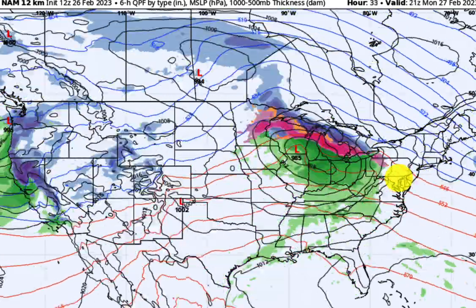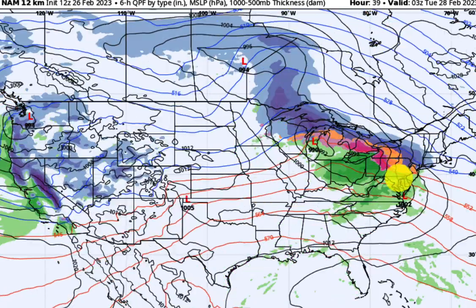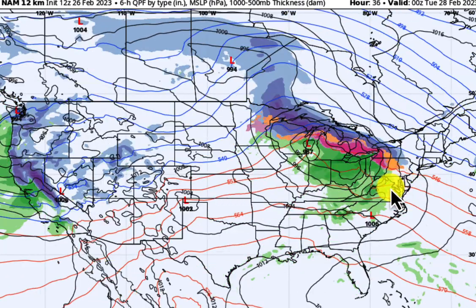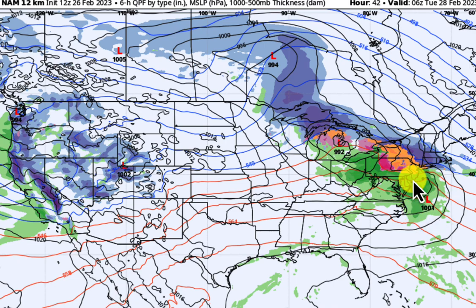So you can watch that occur here. The storm system's trying to cut northward, but it really doesn't have a lot of room to do that. So eventually it ends up somewhere near Wisconsin or Michigan, and then is forced to redevelop off to the south and east. And you can see that secondary low forming here off the mid-Atlantic coast.